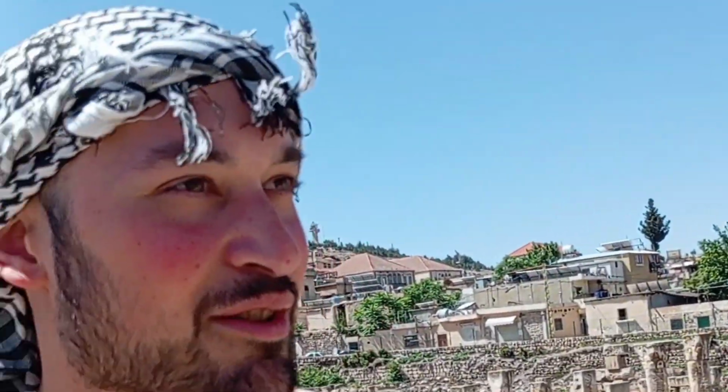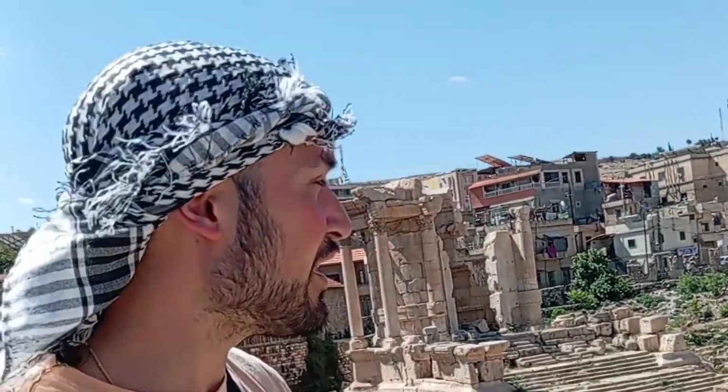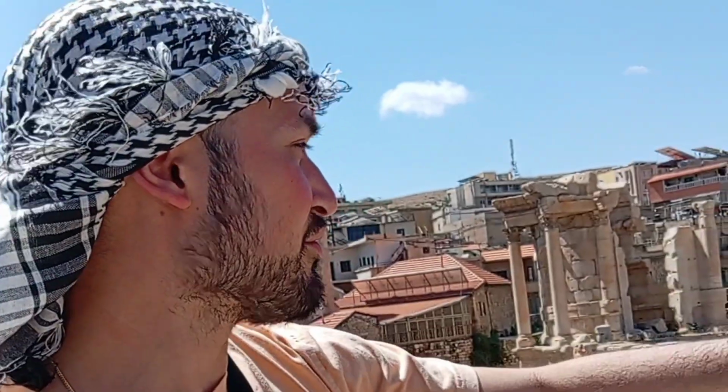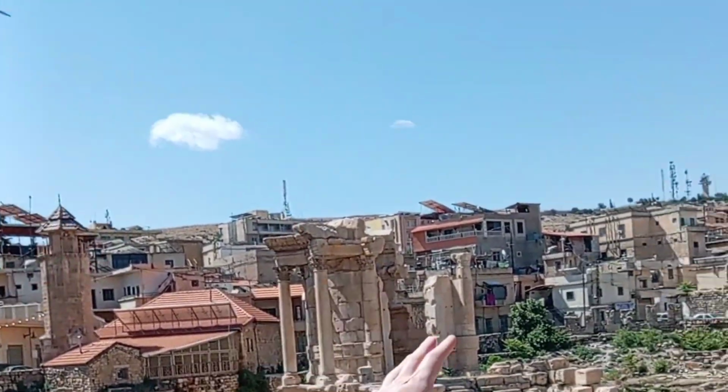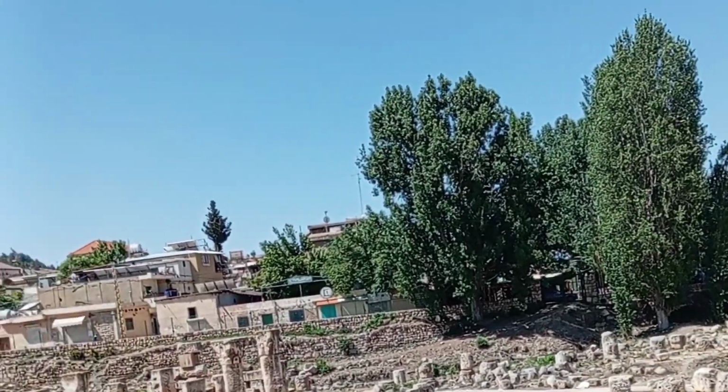So we are here at Baalbeck, and we are in front of the Roman ruins, and I am wearing this traditional, what's the word for it? Keffiyeh. And yeah, it's a beautiful day. We just arrived, and we're at our first ruin site here. Roman ruins, thousands of years old, and it's absolutely beautiful.